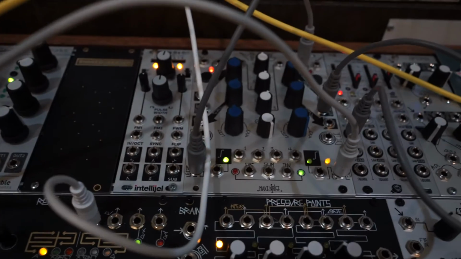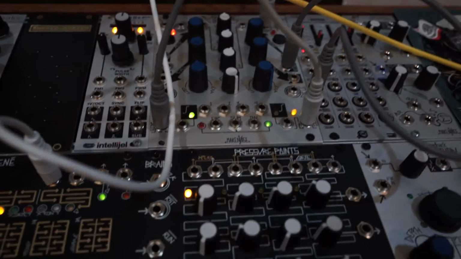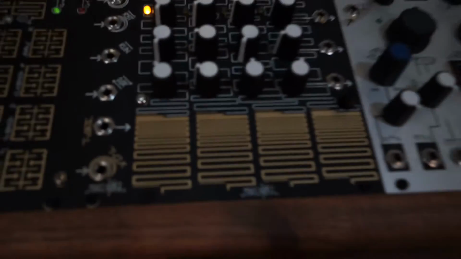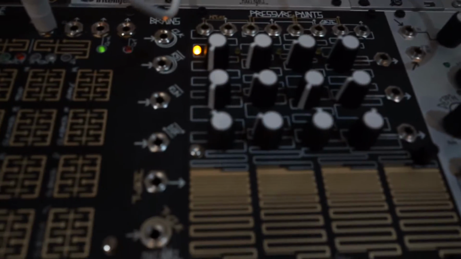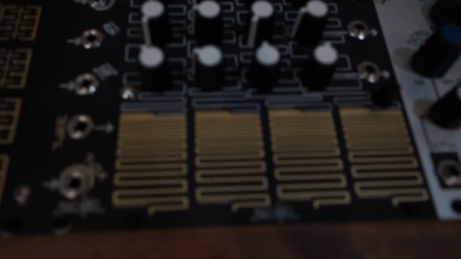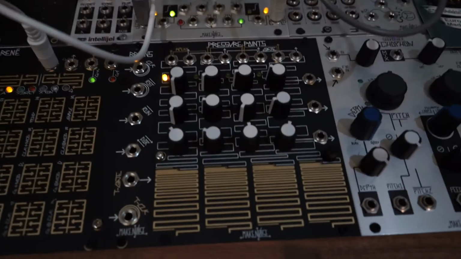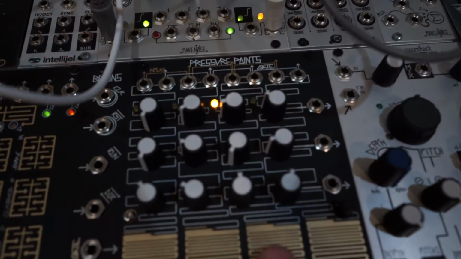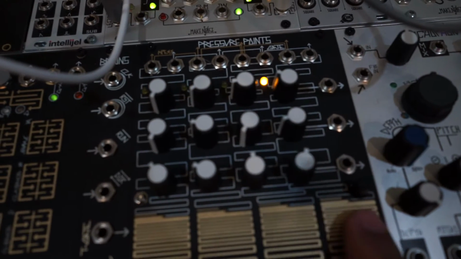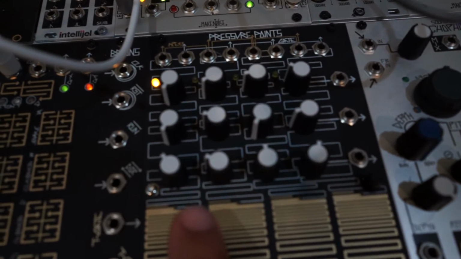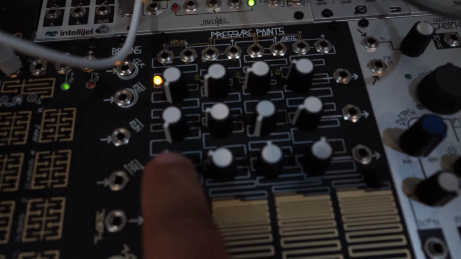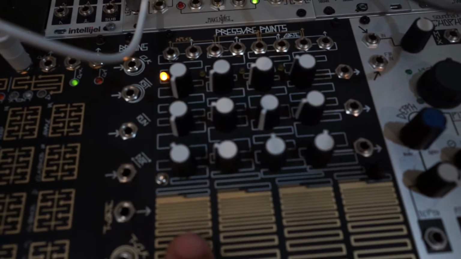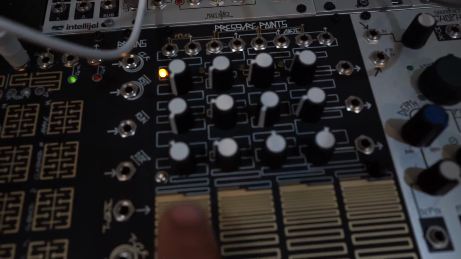Okay, so now what we can do is we can bring the pressure points in. And what pressure points is, it's got 4 touch-sensitive pads. And you see the light on it is moving as I press them. And depending on which pad I press, 3 CV outputs are active. So if I press this, it's these 3 that are active.